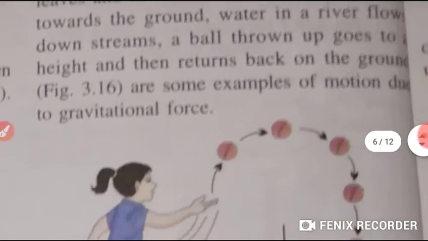The leaves and fruits fall from a tree downwards towards the ground. Water in a river flows downstream. A ball which is thrown upwards goes to a height and then it again comes back to the ground. These are all examples of motion due to gravitational force.